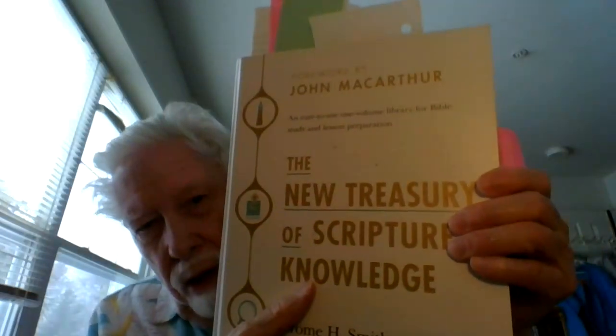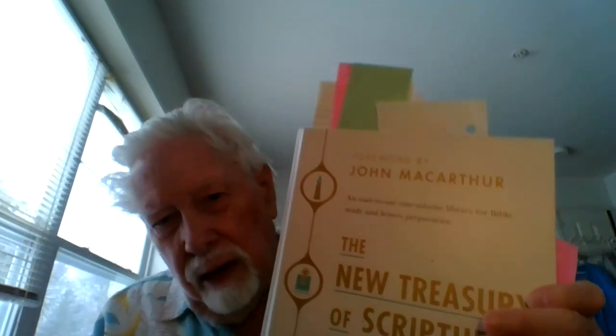But what also happened was there was a revision or a new one of this called the New Treasury of Scripture Knowledge. Now, this has the same thing in it, except that it's in larger print, obviously, which you can see from right here.